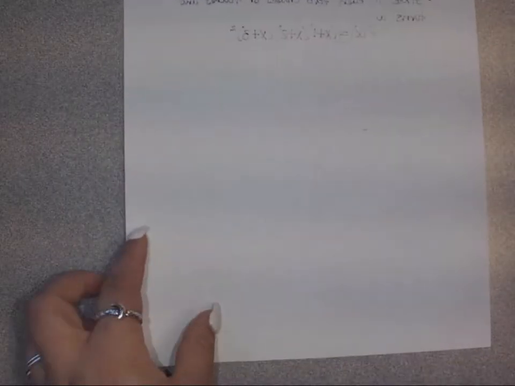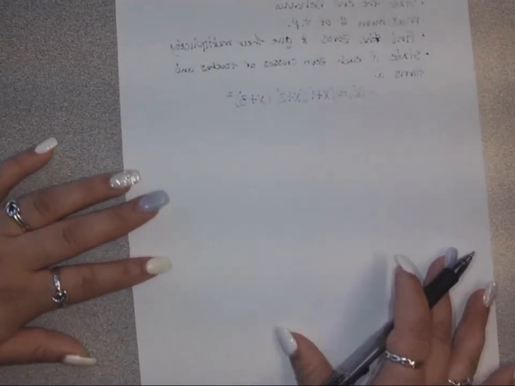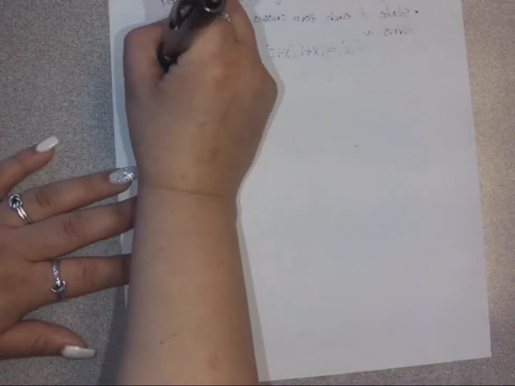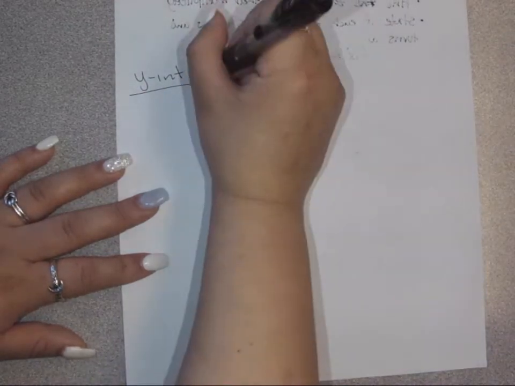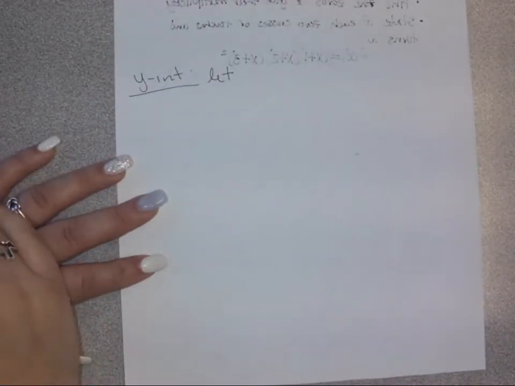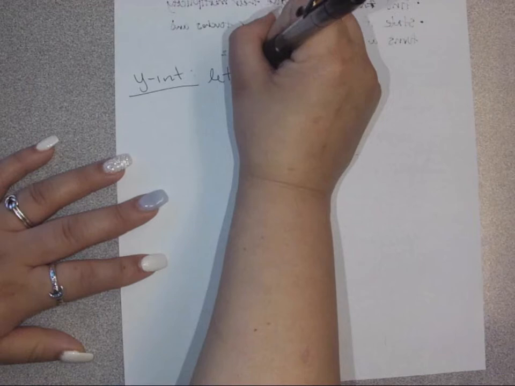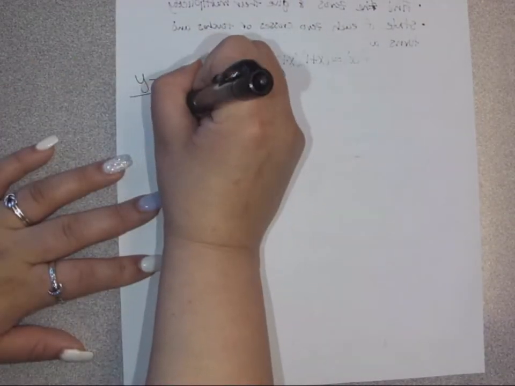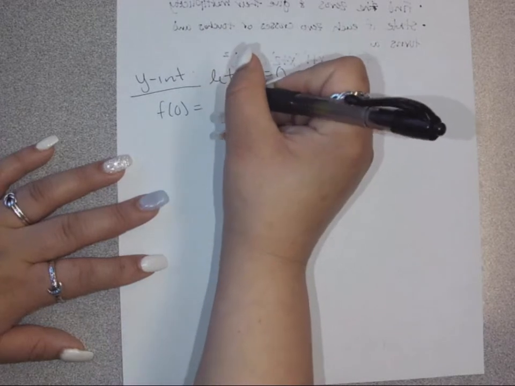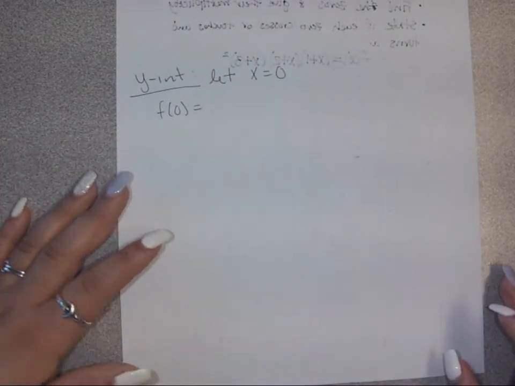So we also need to find our y-intercept. And your y-intercept is the same thing. In this case, the one that is 0 is your x. So we're letting x be 0. So when we go back to our function, everywhere we see x, we have to plug in 0.